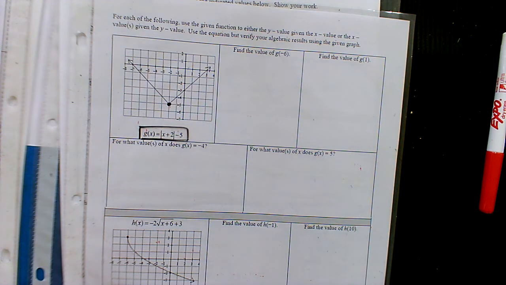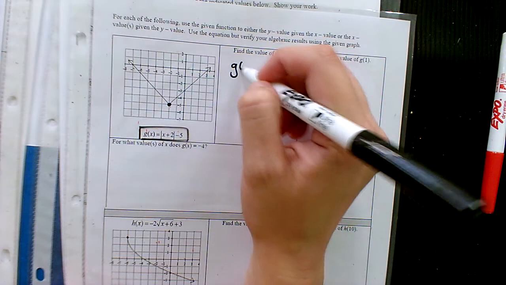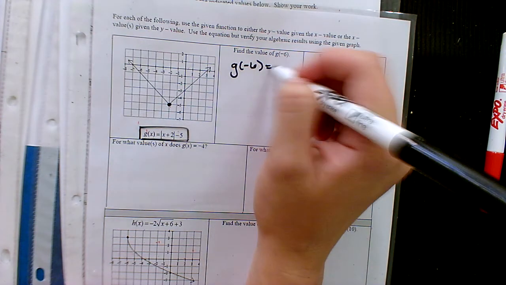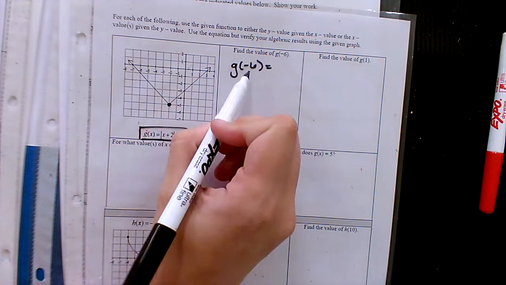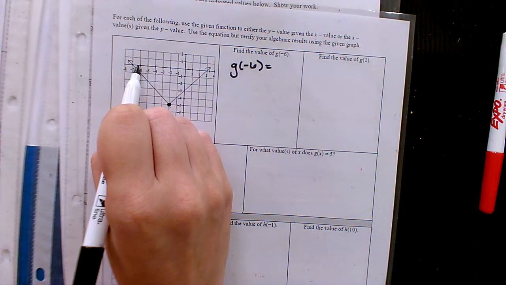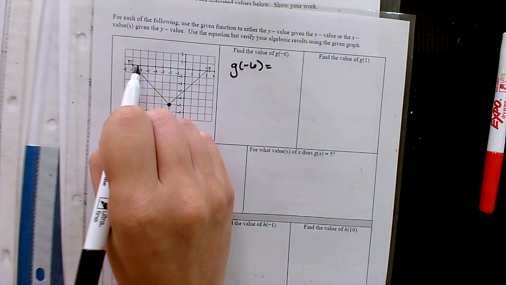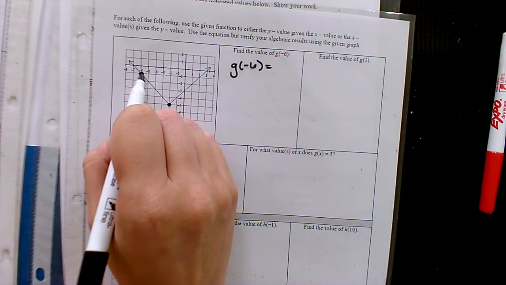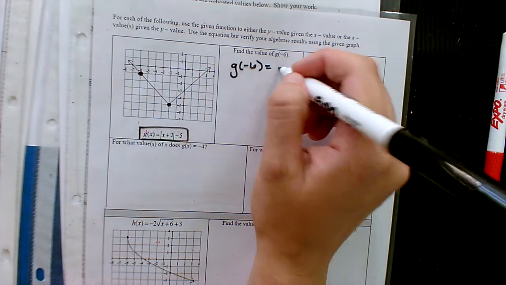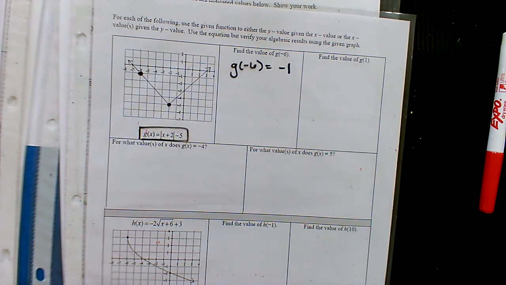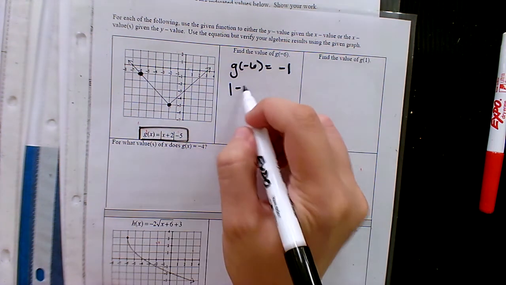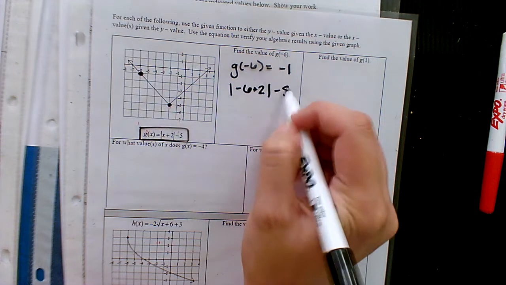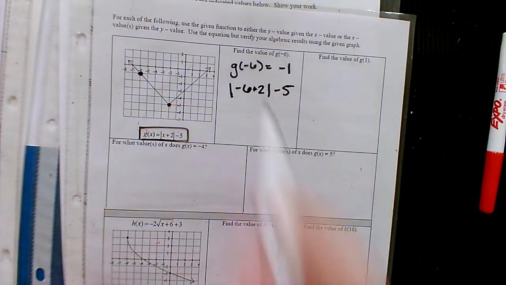Let's go ahead and take a look at some of these function values. So g of -6. Let's go ahead and find it. Now if we look at the graph first, this is representing an x value, so we'll go to that spot, and we want to find a y value. Looks like that would be a y value of -1. But let's go ahead and confirm it based off the equation. Can we actually do the computation? If we plug in -6, let's hope that we get an answer of -1.